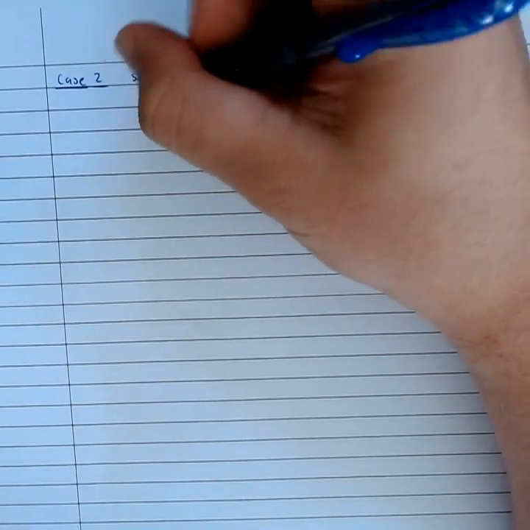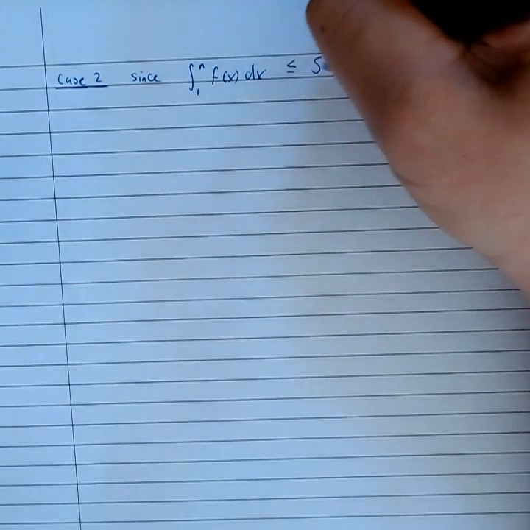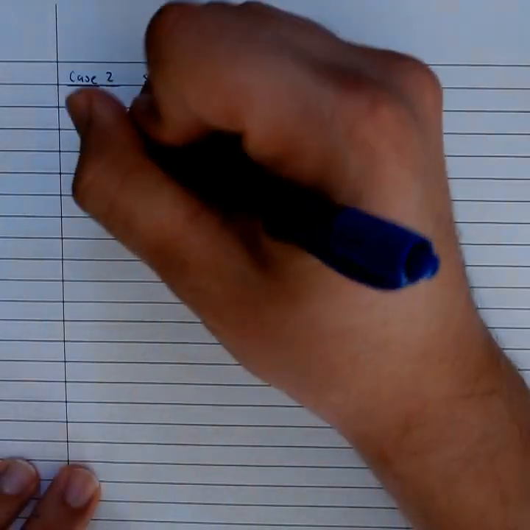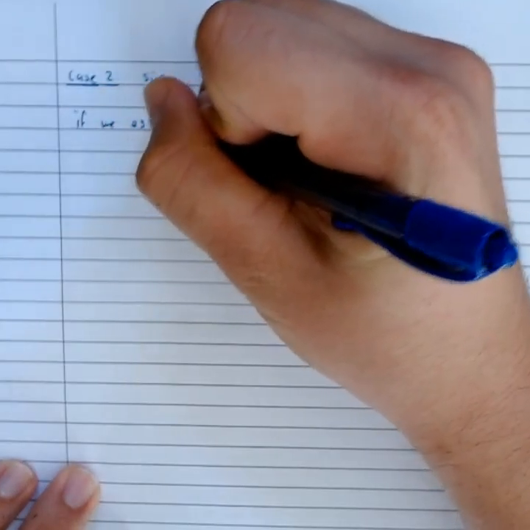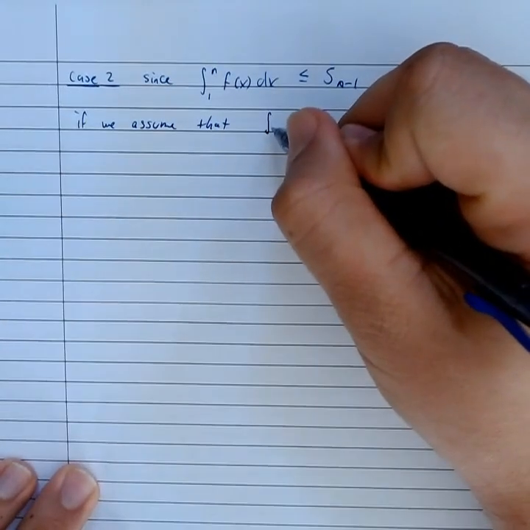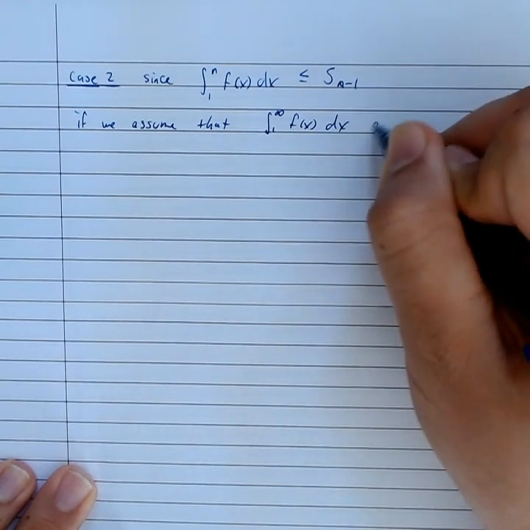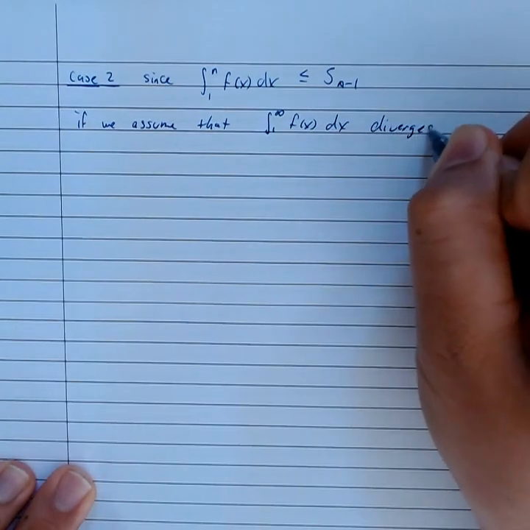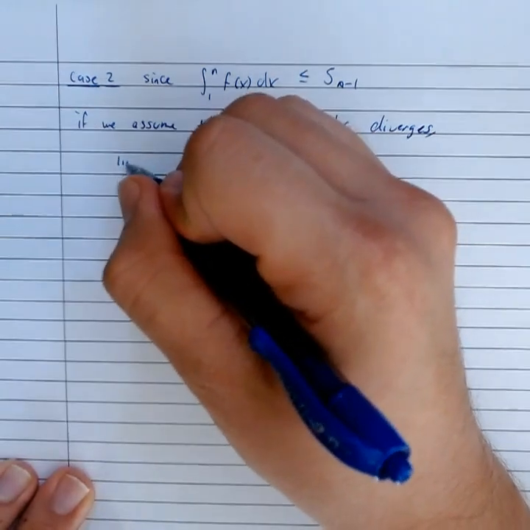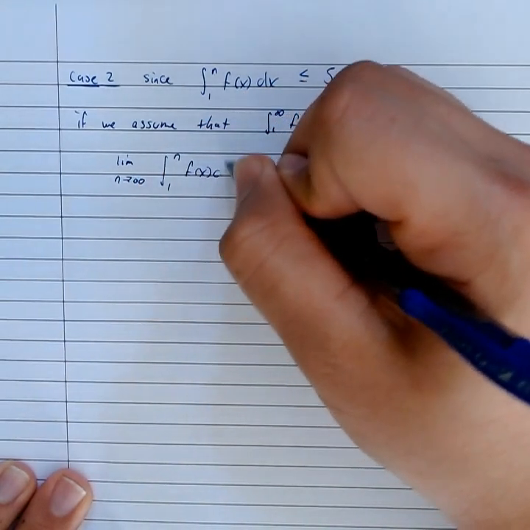Since we know that the integral from 1 to n of f of x dx is less than or equal to the nth minus first partial sum from 1 up to n minus 1, if we assume that the integral from 1 up to infinity of f of x dx diverges, then that means that the limit as n approaches infinity of the integral from 1 to n of f of x dx goes to infinity.